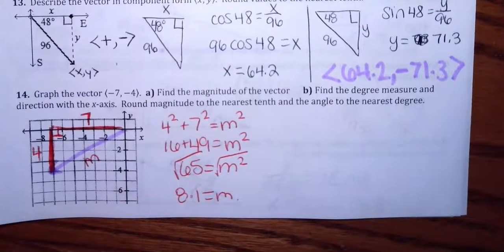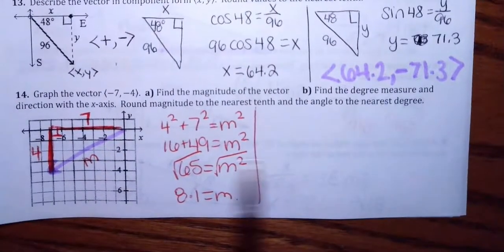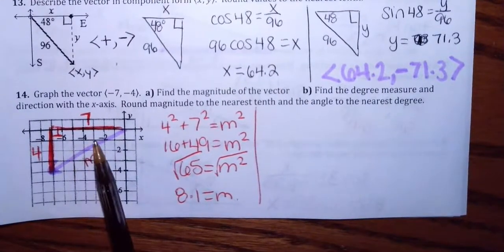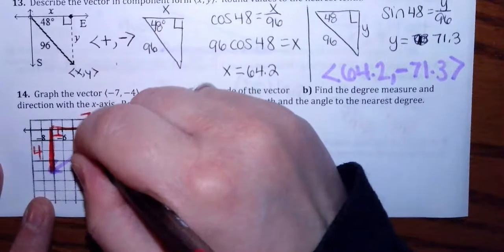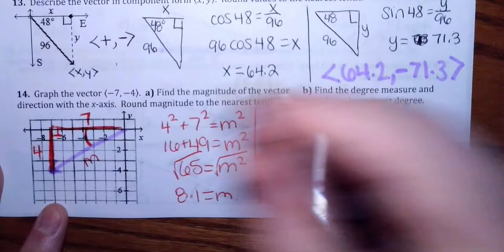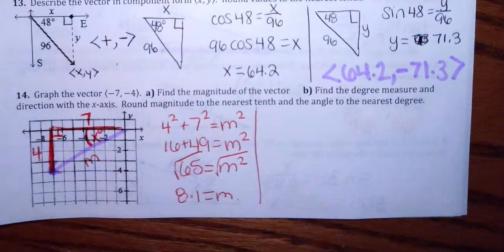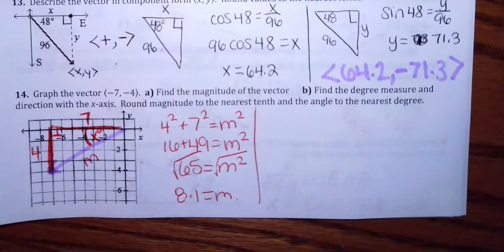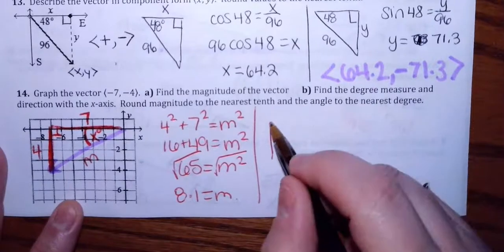Okay. The second part of the question asks you for the degree measure. So we want to find this angle measurement here. Let me just call that x. Now, I rounded the magnitude, so I don't want to use it. What I would recommend is to just use the 4 and the 7 because those are nice numbers.